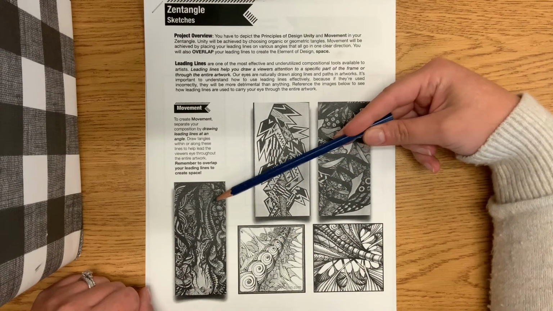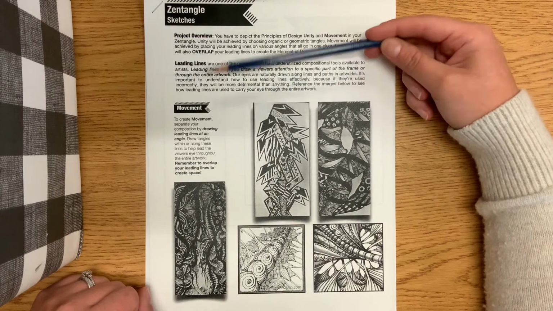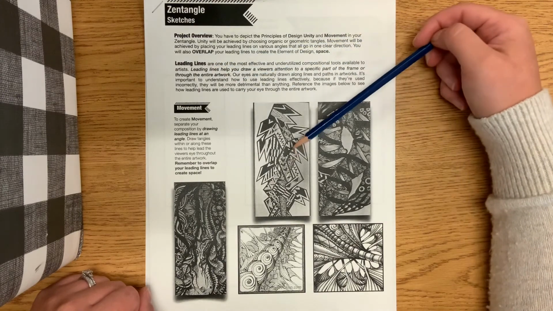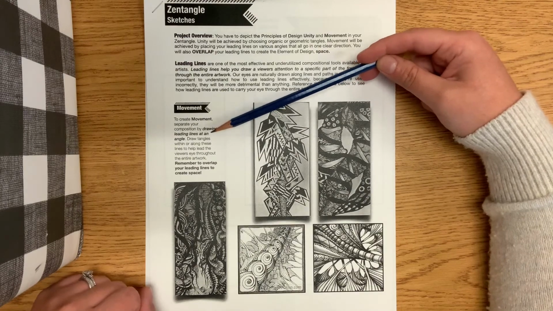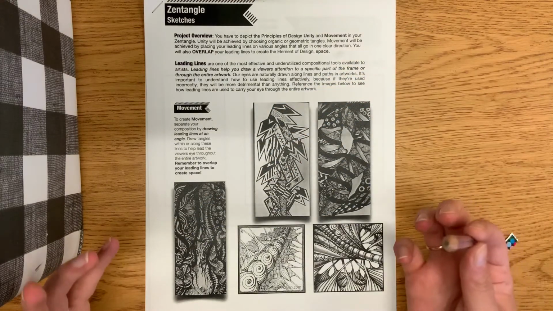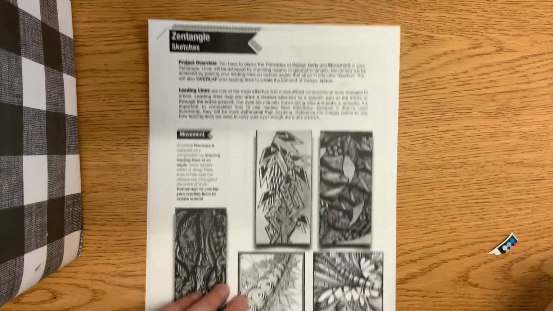To create movement for your leading lines, separate your composition by drawing your leading lines at angles. Then you will be able to show movement more successfully.